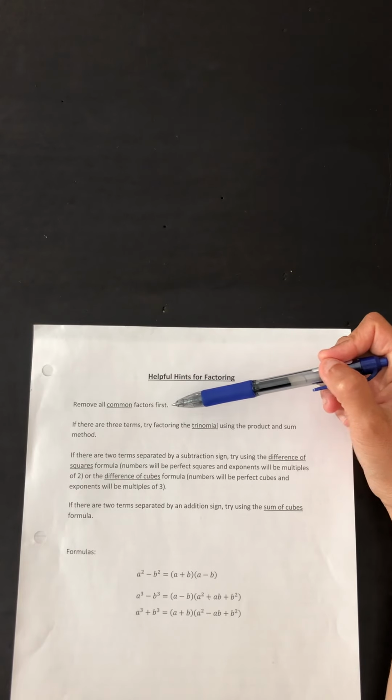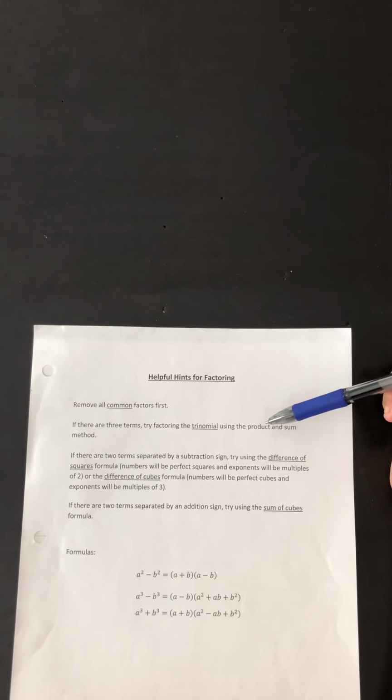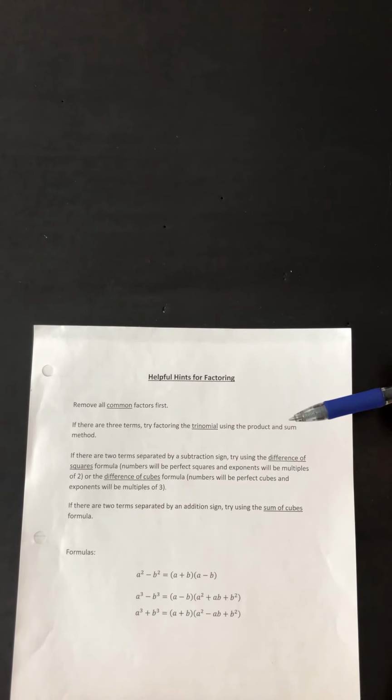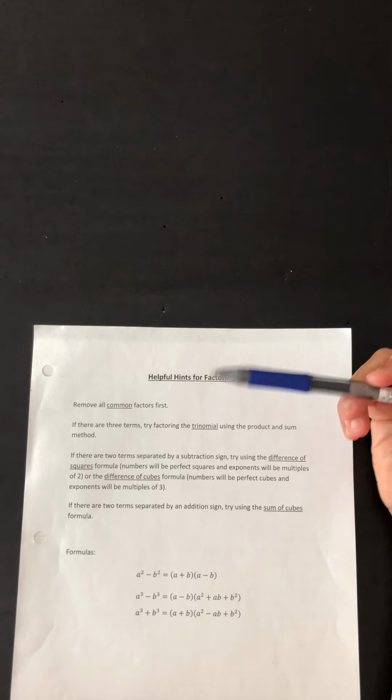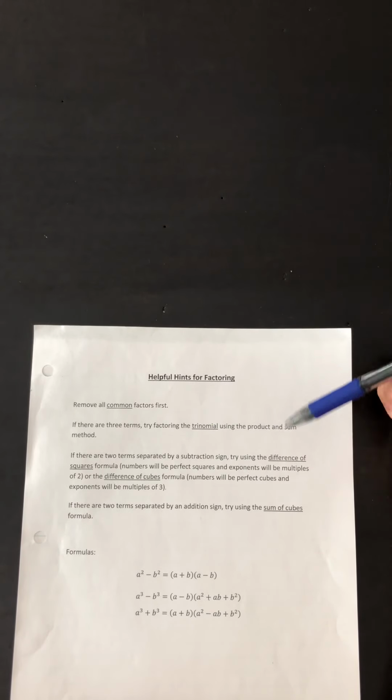And then we're going to look at the number of terms present. If there are 3 terms, we have a trinomial, and we will use the product and sum method to factor that trinomial. If there are 2 terms separated by a subtraction sign, we will either have difference of squares or difference of cubes factoring.